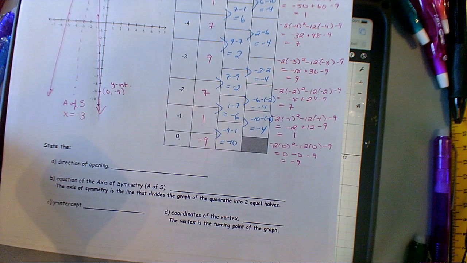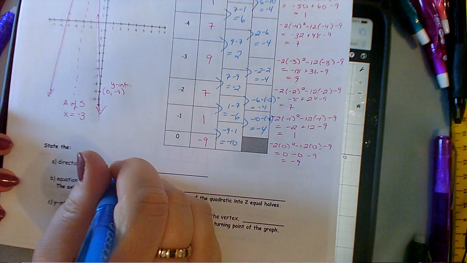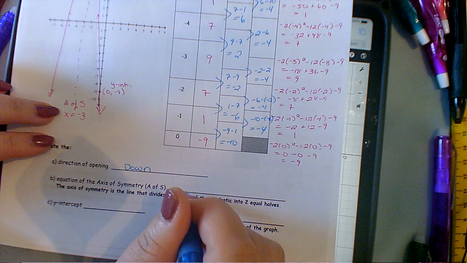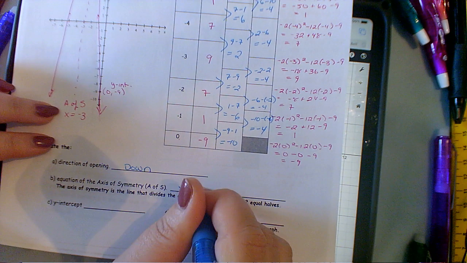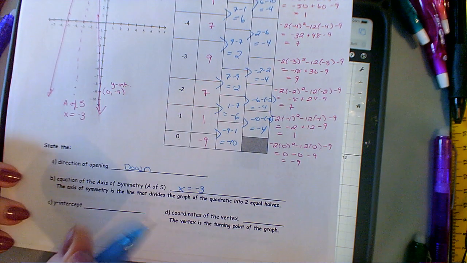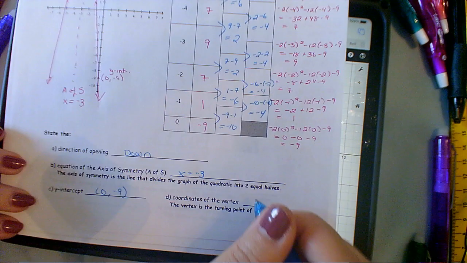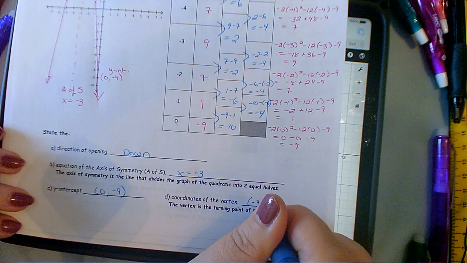So, direction of opening, downwards or down, equation of the axis of symmetry, x equals negative 3. The y-intercept, I can just steal that right off the table, 0, negative 9. The coordinates of my vertex were negative 3, 9.